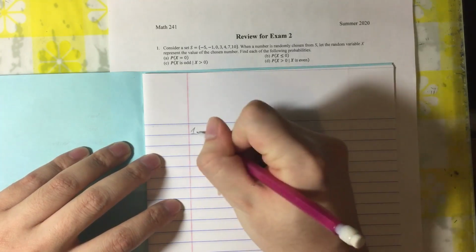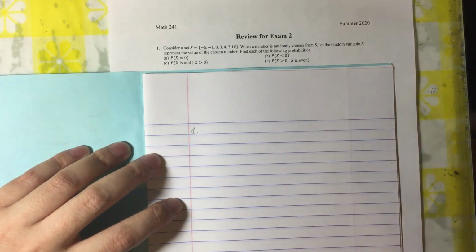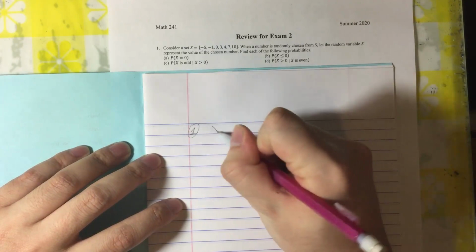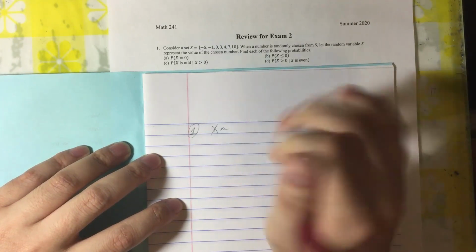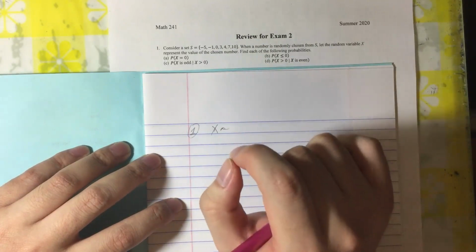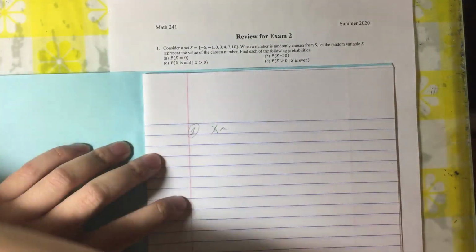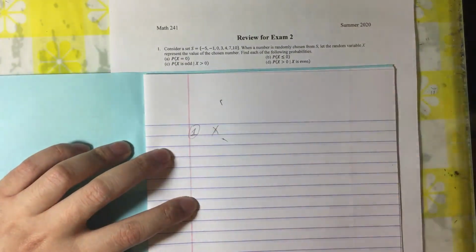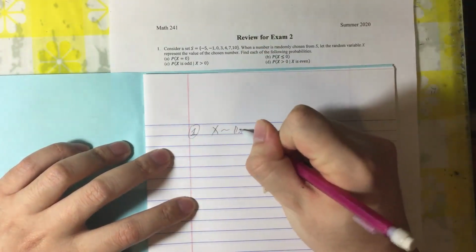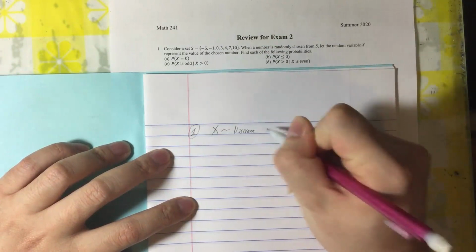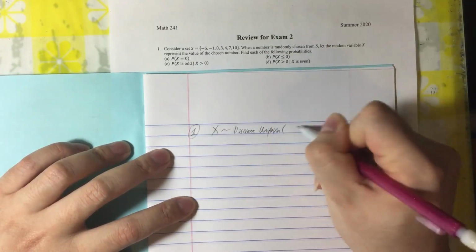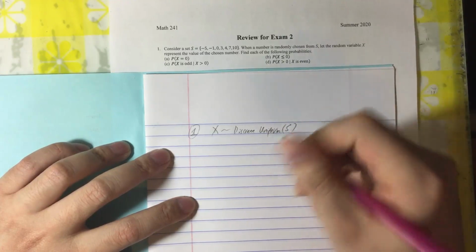So, first of all, let's set out the problem. Since we choose a number randomly from the set, that means every number has the same chance to be chosen. This x is a uniform distribution, and it's discrete uniform over the set S.